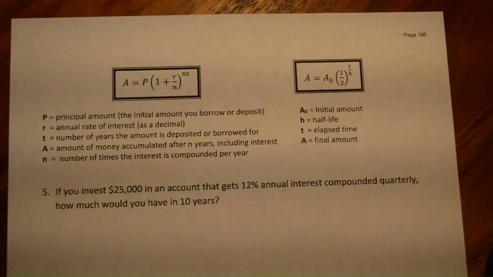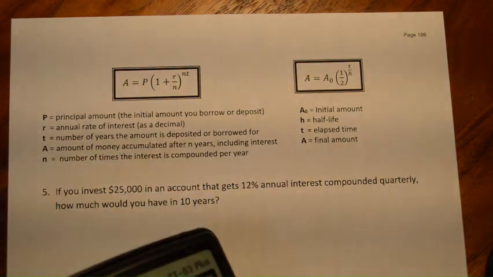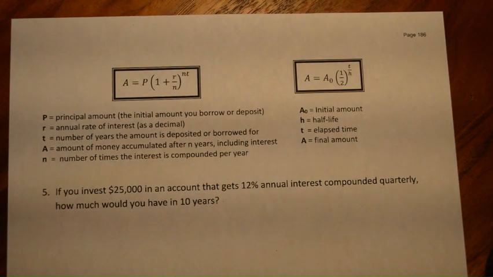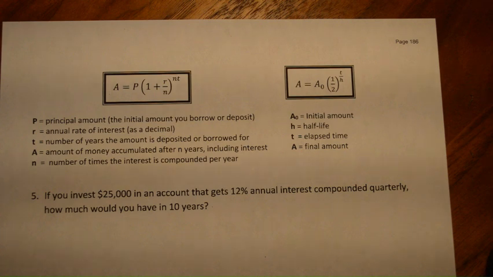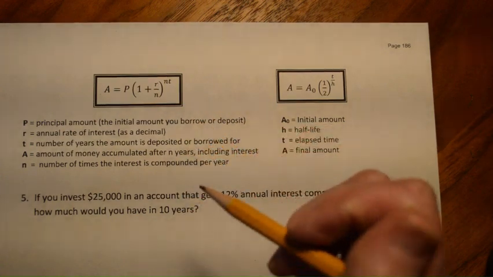Okay, so before we get started, I hope that you will have a calculator out with you because we're going to need it to do some of these problems that are on pages 186 through 188. So it would be good to have them out and ready to go. Okay, so there are two formulas that we're going to be using.